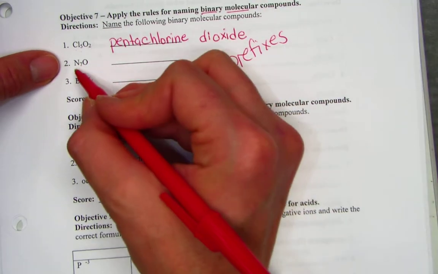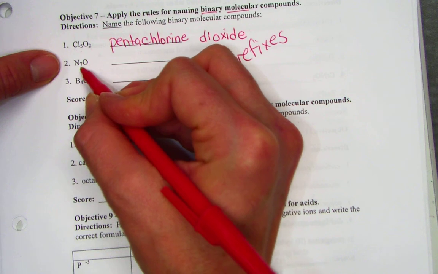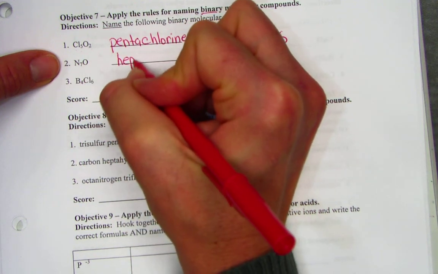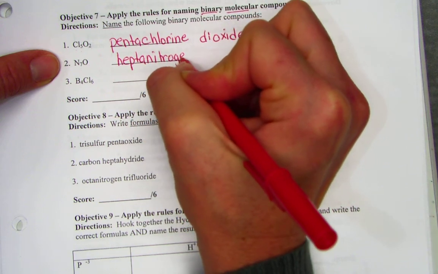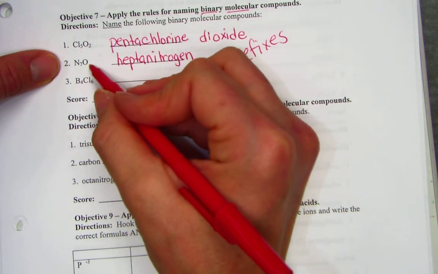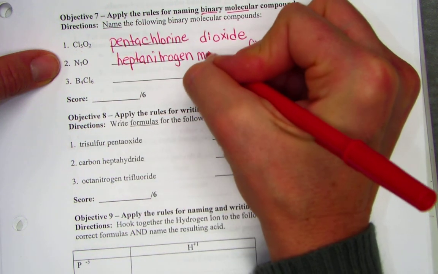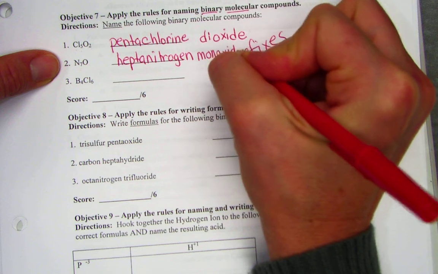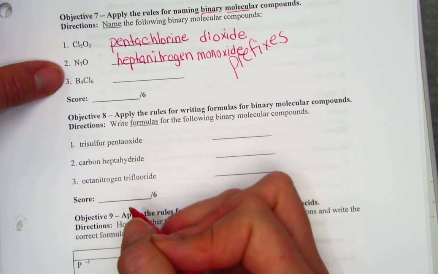The second example reads N7O. Prefix here for 7 is hepta, attached directly to the element's name, nitrogen. The number 1 must be included in the last name. We get monoxide. Heptanitrogen monoxide.